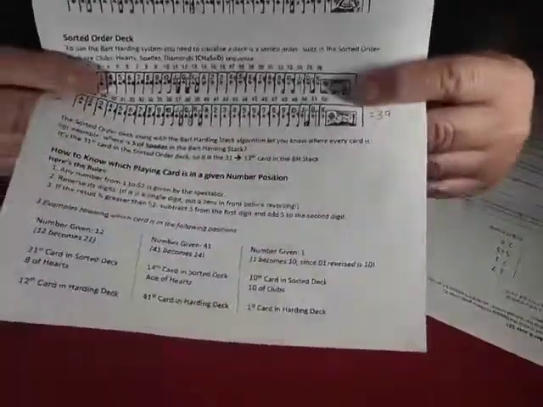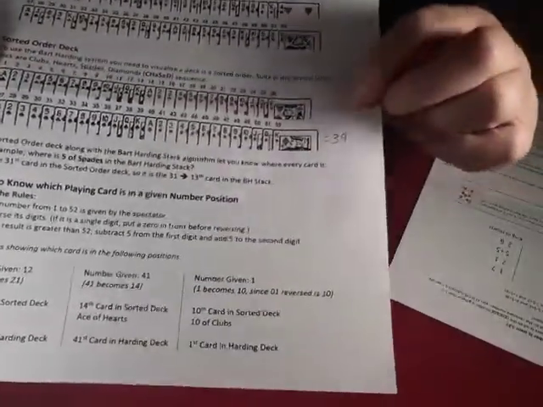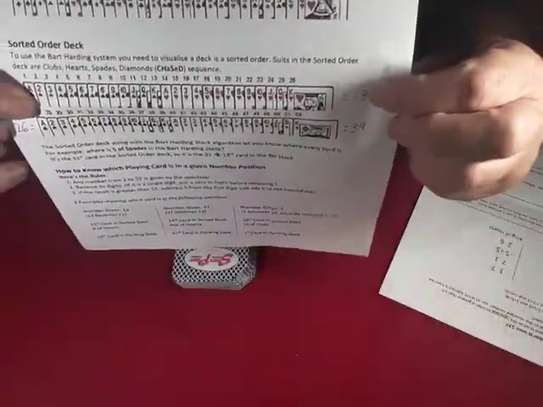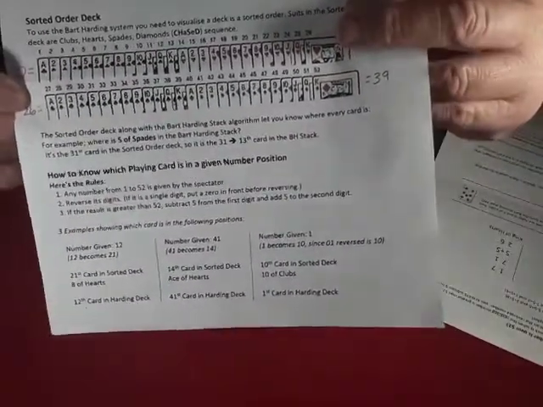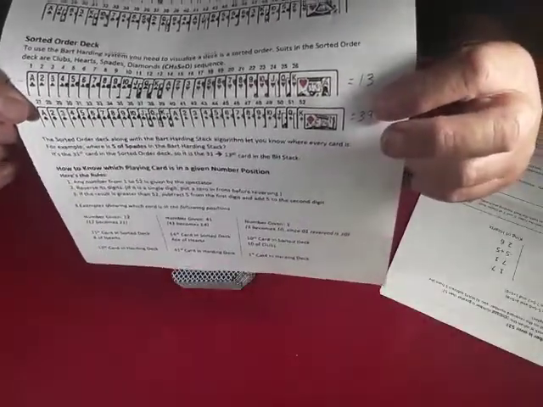What it doesn't do is really explain how to visualize the new deck order. So what I've done on my sheet here is put a little equals 0 next to the clubs. And I don't know if you can see this, but a little equals 13 next to the hearts. And then down here, a little equals 26 next to the spades. And a little equals 39 next to the diamonds.